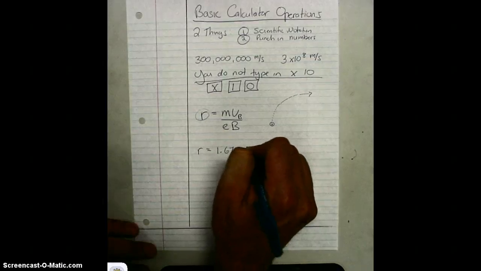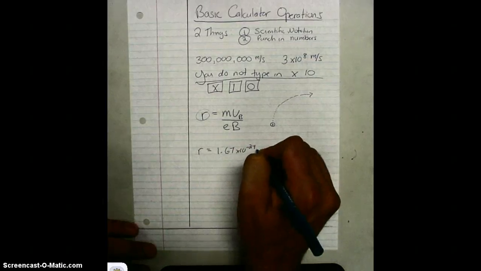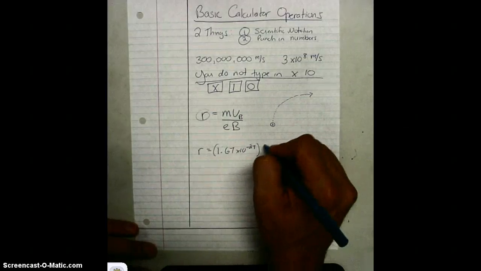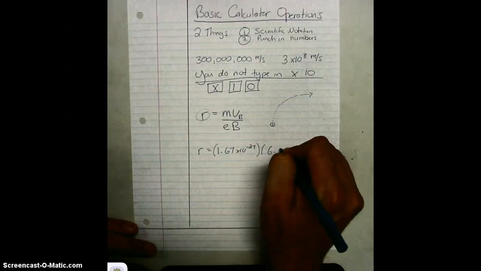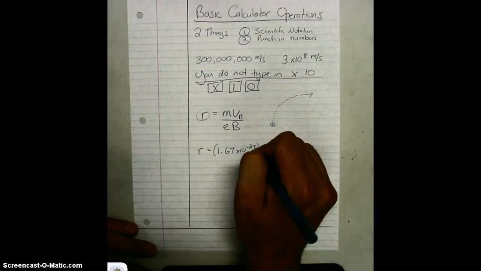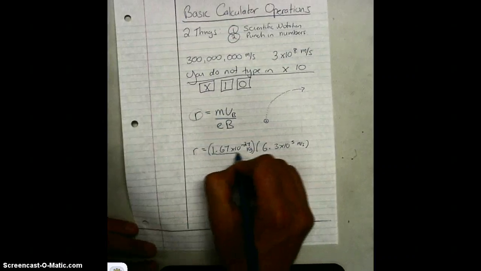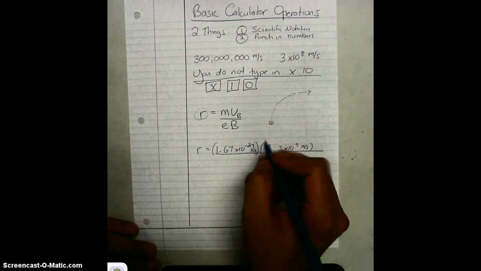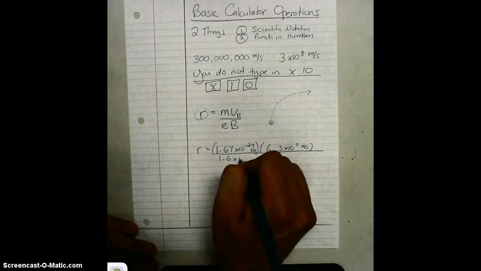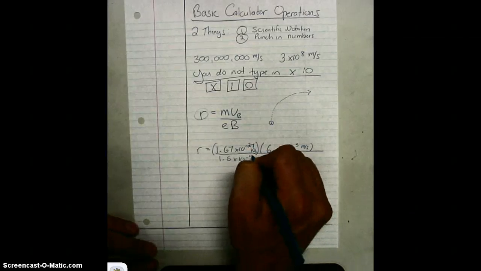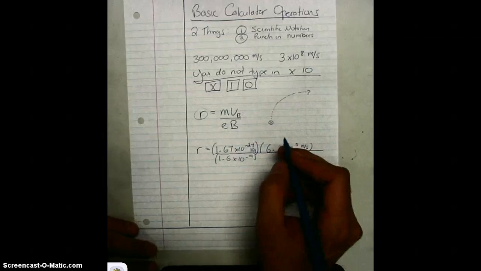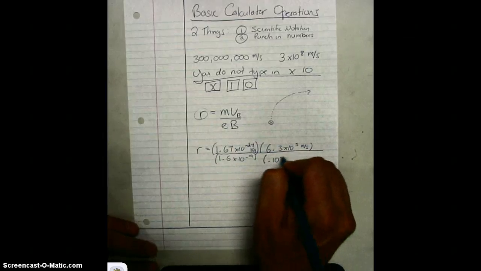1.67 times 10 to the negative 27th kilograms. The velocity in this particular problem is going to be 6.3 times 10 to the 5th. Oh, I forgot to put my units there. On the bottom, the charge on the electron is going to be 1.6 times 10 to the negative 19th. And the magnetic field, which is B, is going to be 0.10 Teslas.